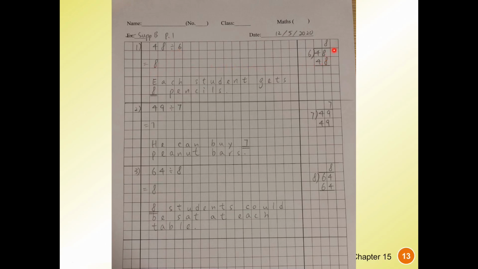And this is the column form. 6 times 8 equals 48. And then draw a line here. So here, you can see we skip a line in between the horizontal form and the answer. And we also skip another line between the answer and the sentence. So each student gets 8 pencils. And remember, we have to double underline the answer or the number in the sentence.